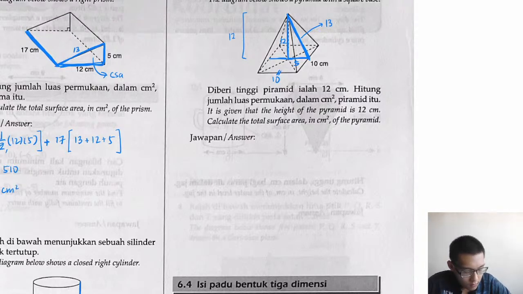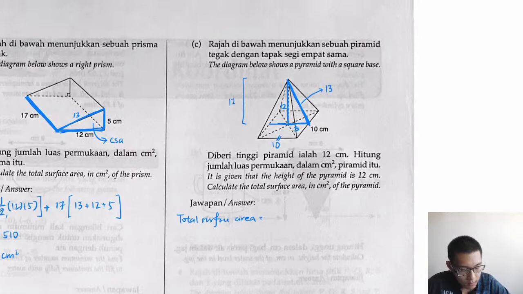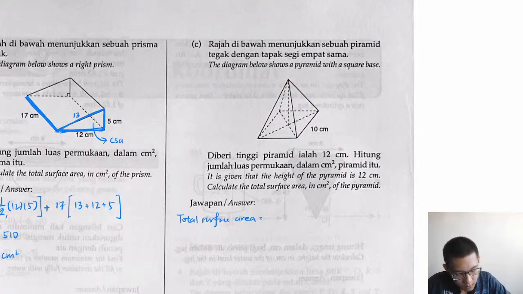So the total surface area. We try to identify the base and how many surfaces we have. We already know that from here to here, the right angle, is 13. When you open it up, we have the base, a square base, 10 times 10, plus another 4 triangle surfaces, which are the same.